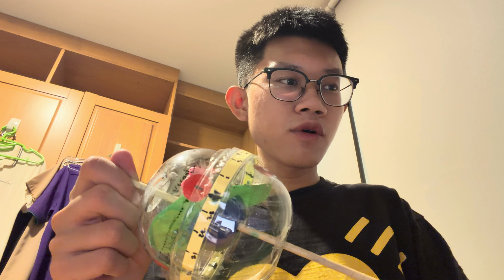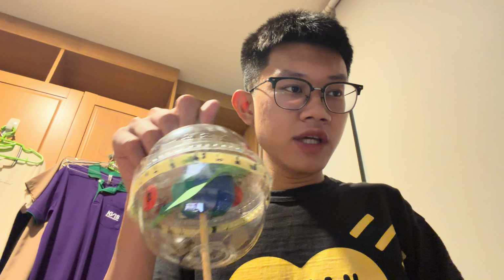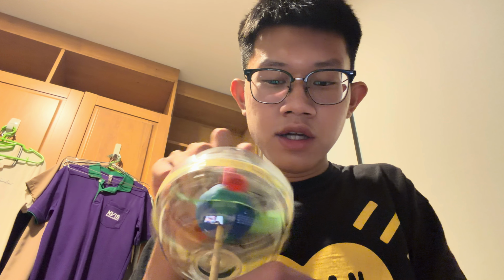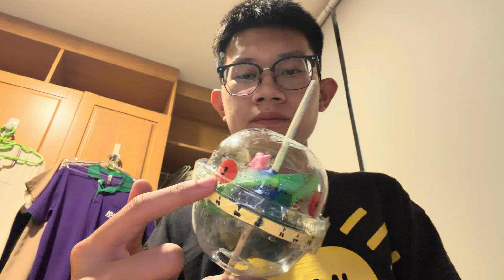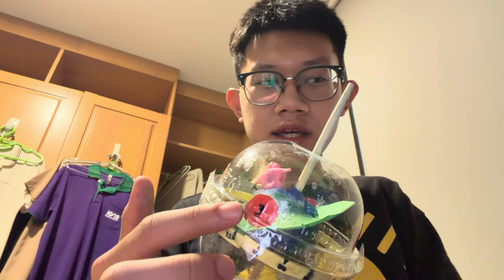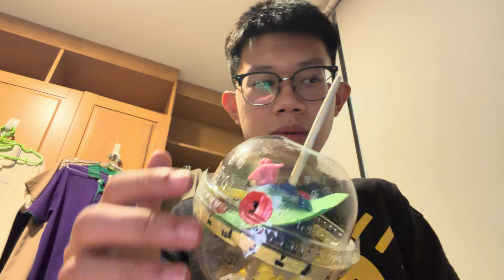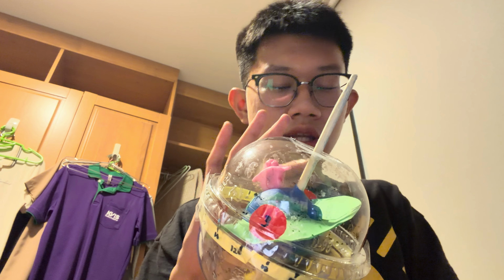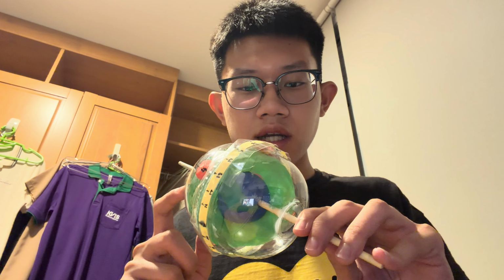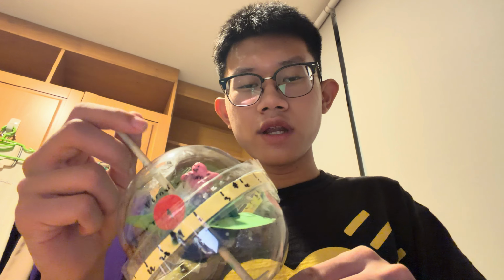And then we're going to explain how the sun rises and sets in each season. First, we move to number 3, which is the vernal equinox. Here the sun will rise exactly in the east, and then set exactly in the west. And this applies to number 1 here, which is the autumnal equinox.